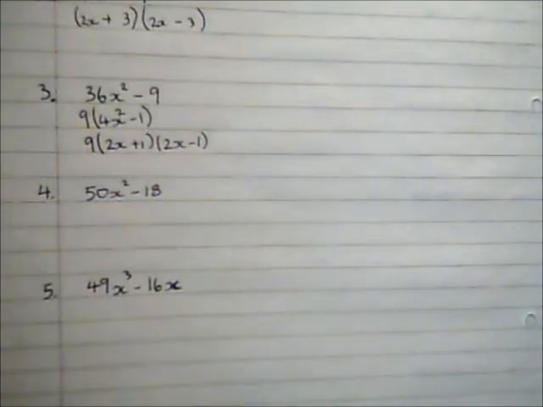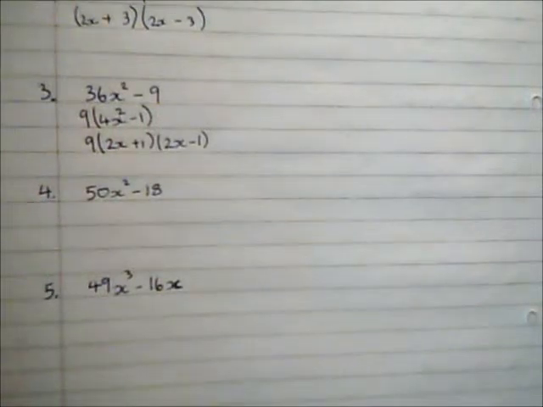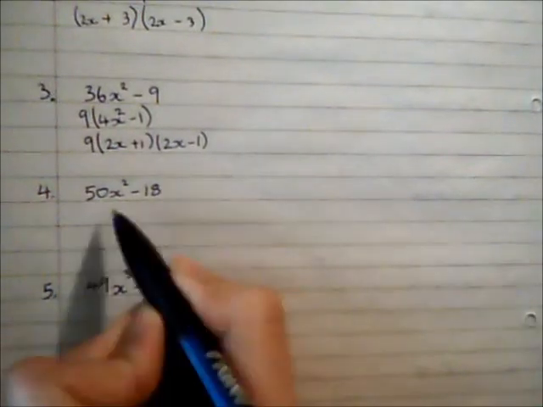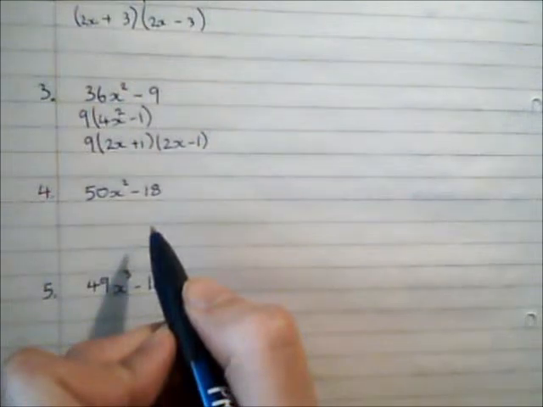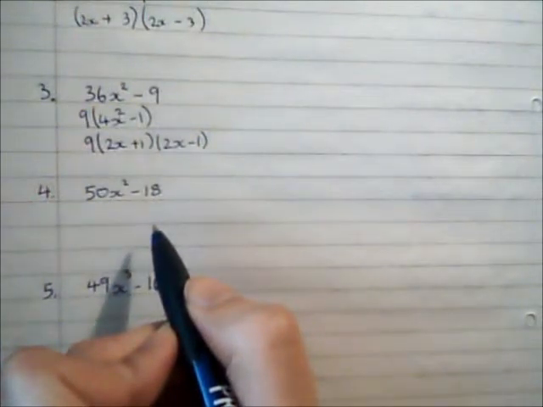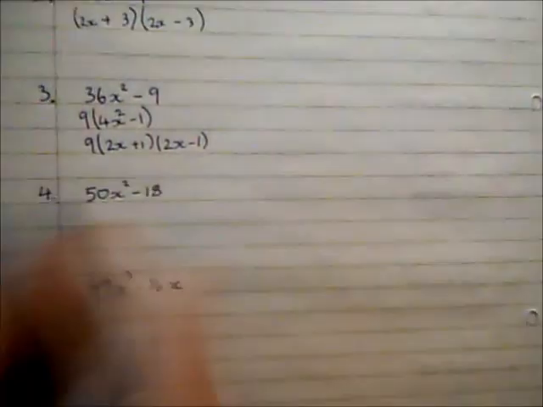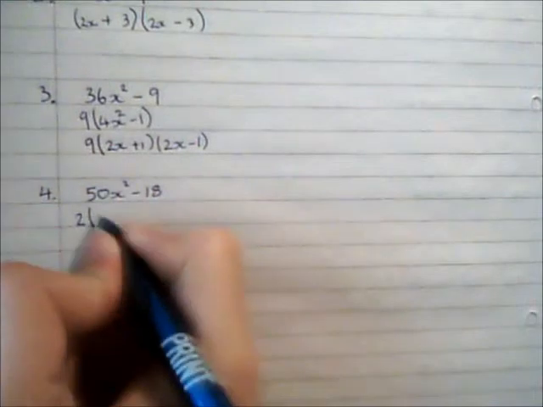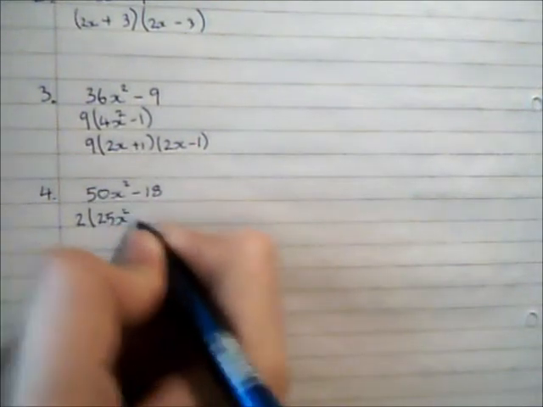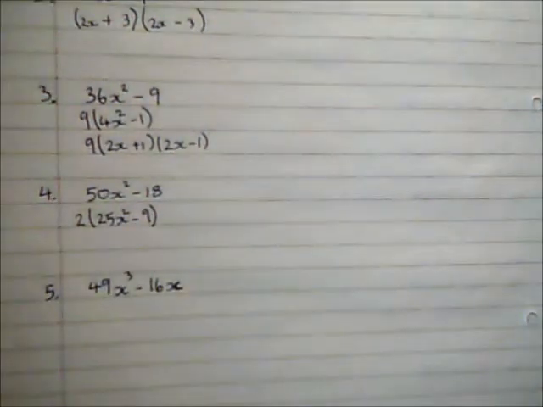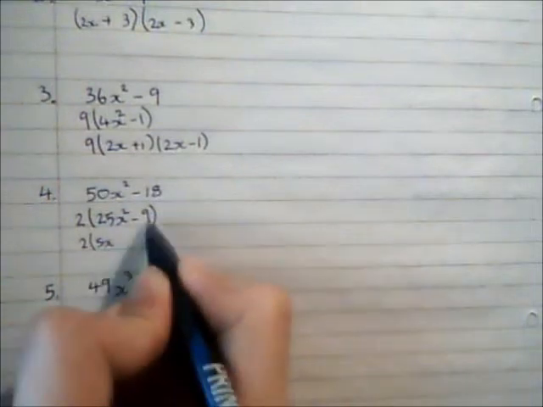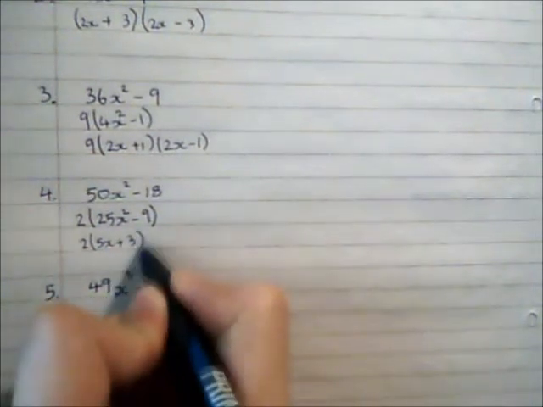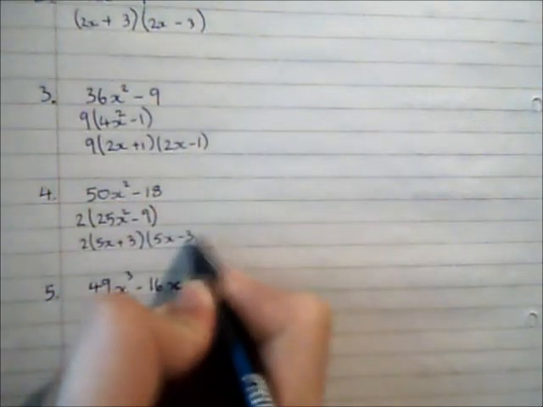Now for question 4, if I was to try and use the difference of two squares initially, then it's going to be a bit awkward, because 50 is not a square number and neither is 18. I could do it, but then I'd end up with surds, and it's not going to be particularly nice. So what I'm going to do instead is use a common factor of 2. And now that's given me an expression which is quite nice, because 25 is a square number and so is 9. So the square root of that will be 5x, and the square root of that will be 3. So it's 5x plus 3 and 5x subtract 3.